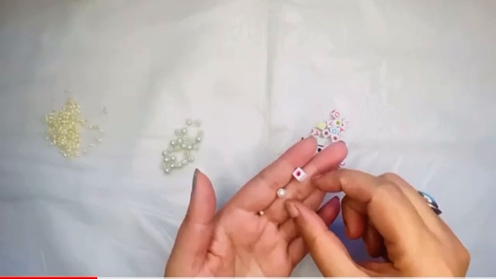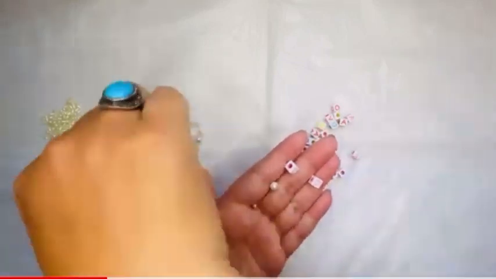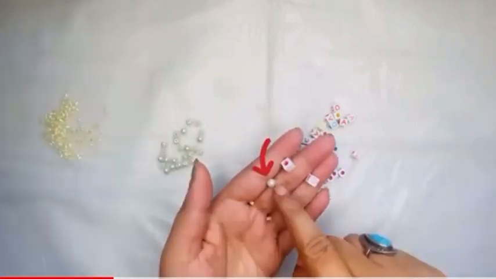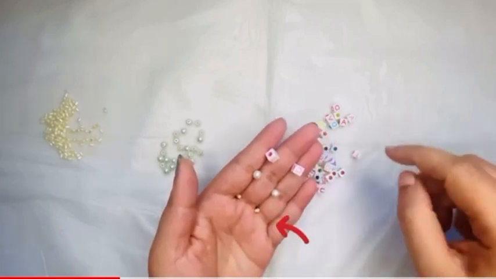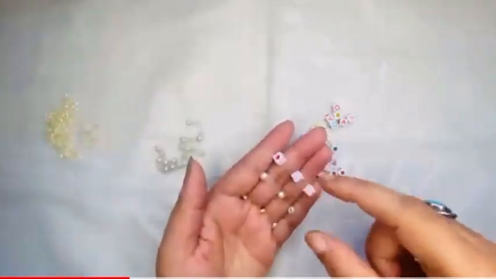Deoxyribose sugar is linked to the nitrogenous base by glycosidic linkage. The phosphodiester bond joins two successive nucleotides in the same strand of DNA. This bond is formed between the deoxyribose sugar of one nucleotide and the phosphate of the next. When nucleotides join together in a series, they form a structure known as a polynucleotide.